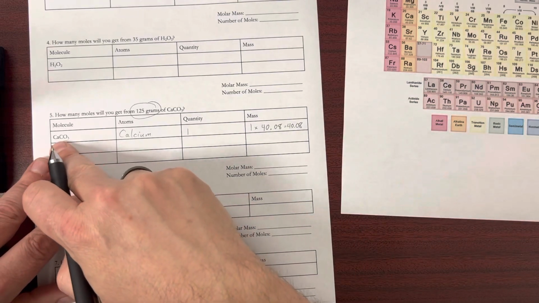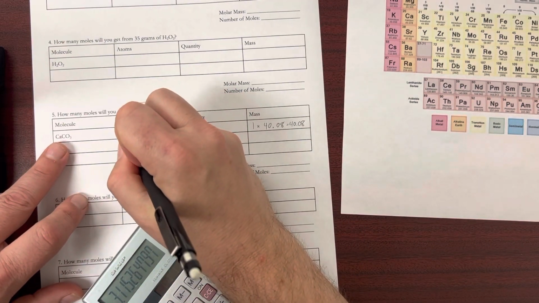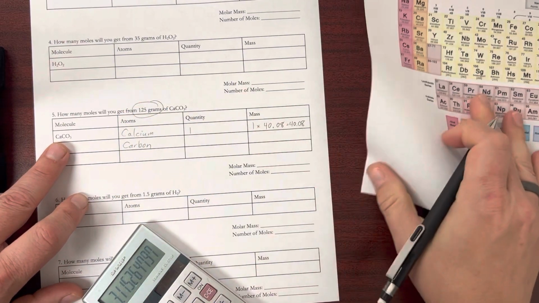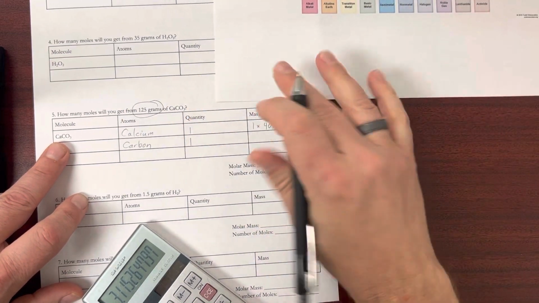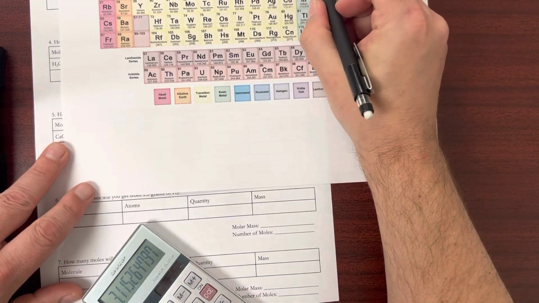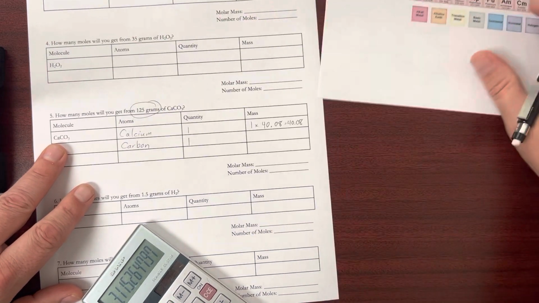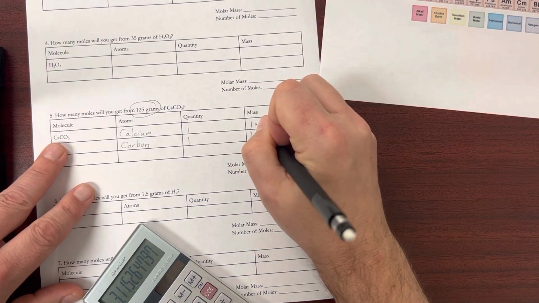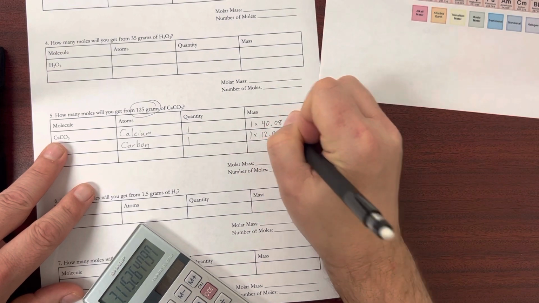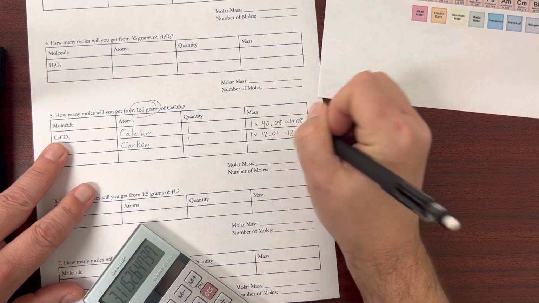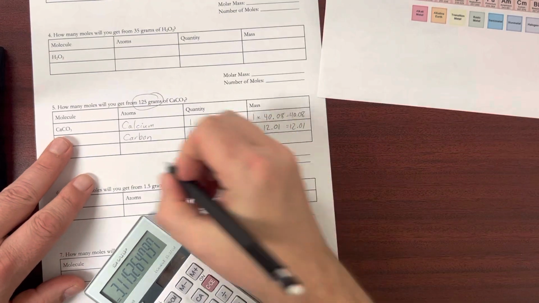Then I have capital C, that's carbon. We saw that on the last one. There's only 1 of them. And my carbon, the mass is 12.01. That's 12.01. And then finally, I've got my oxygen.